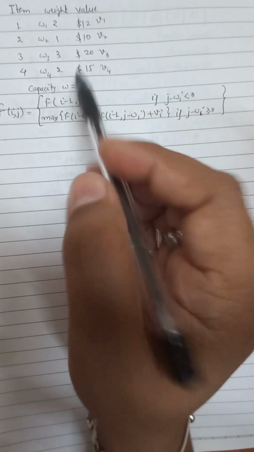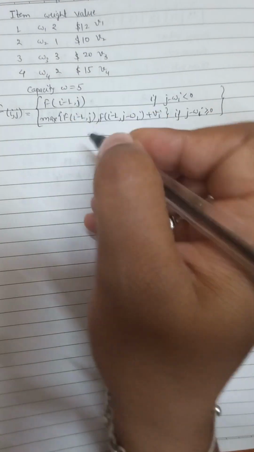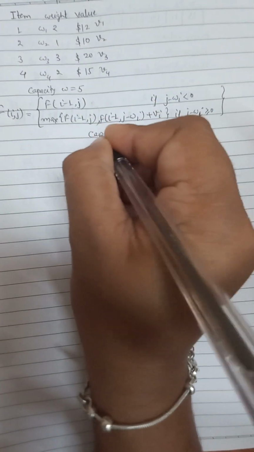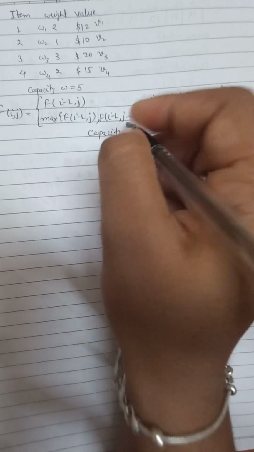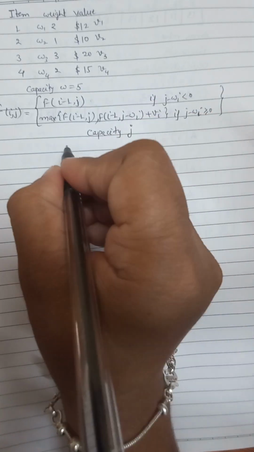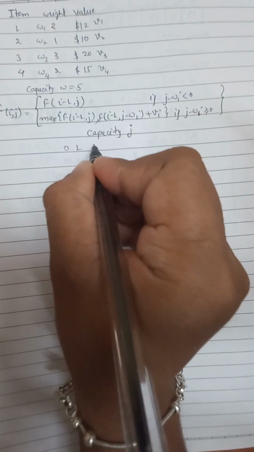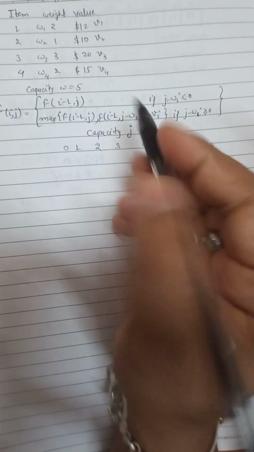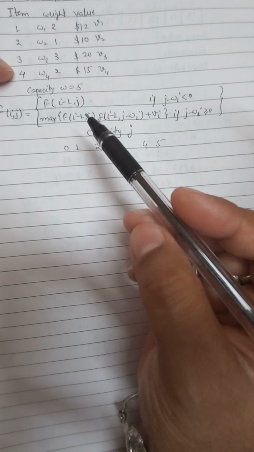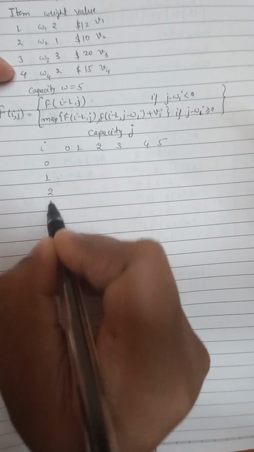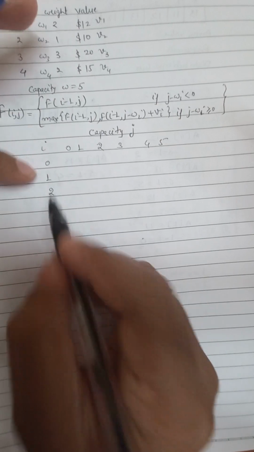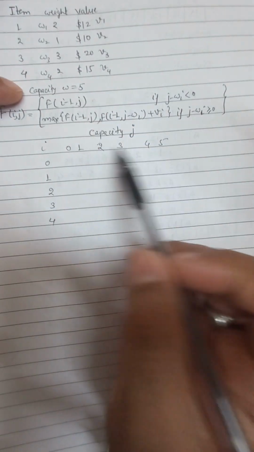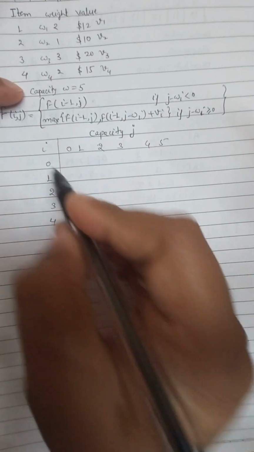The capacity is 5, so for capacity J, I'm writing 0, 1, 2, 3, 4, 5. And the items are 4, so I'm writing 0, 1, 2, 3, 4. Four items, and capacity 5. Make the table like this.